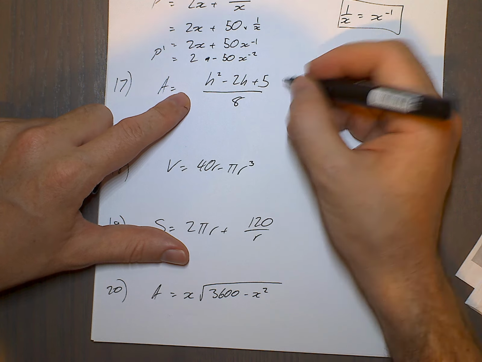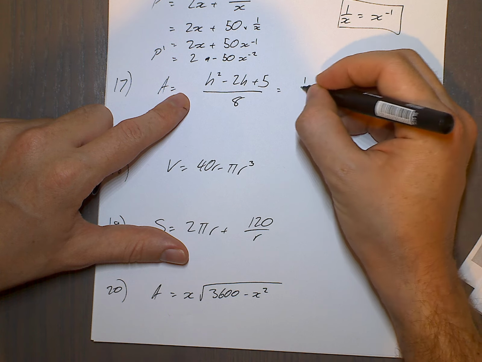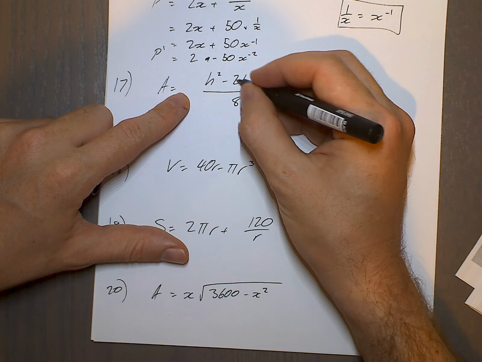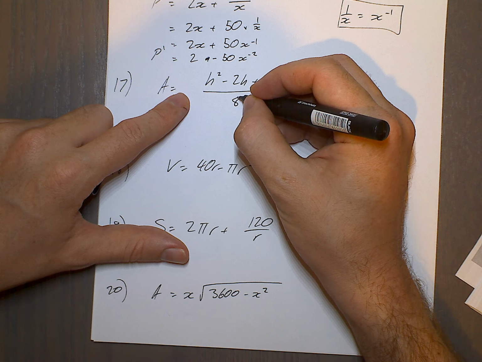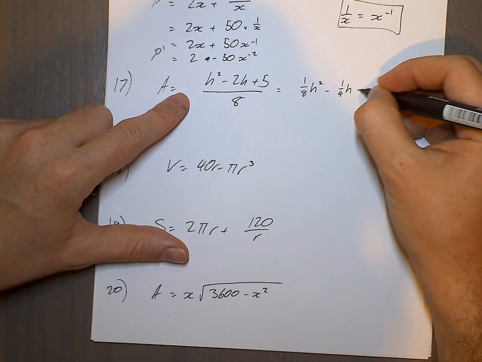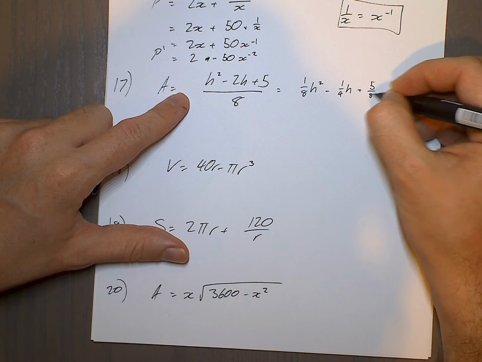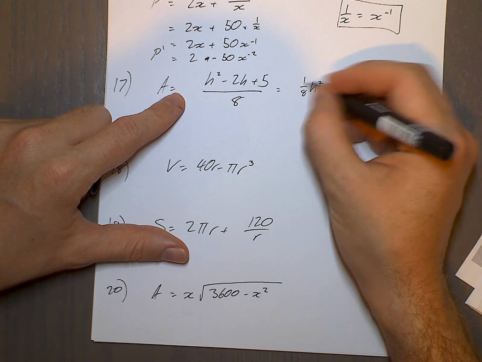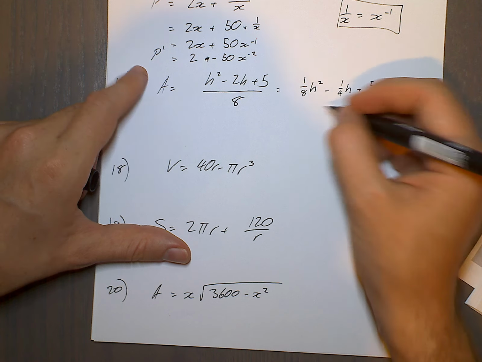So I would totally rewrite this as 1 over 8 h squared minus 2 over 8, which simplifies to 1/4. So we can write that plus 5 over 8. And from there, I would differentiate that and bring the 2 down to here. Oh, I can't help myself. I'll just help you. Bringing the 2 down, that would be 2 over 8.